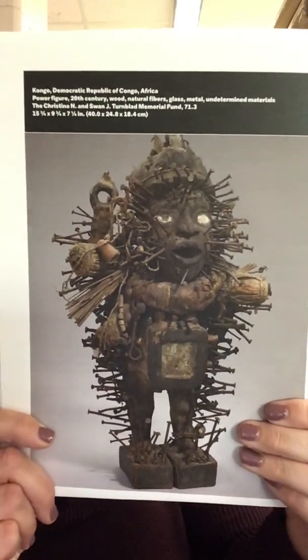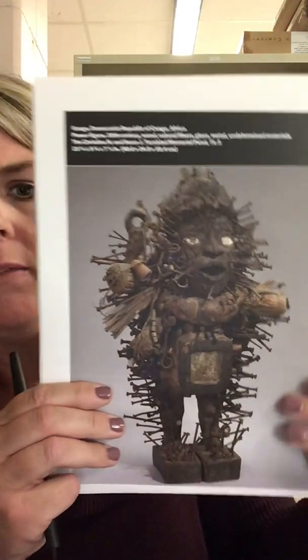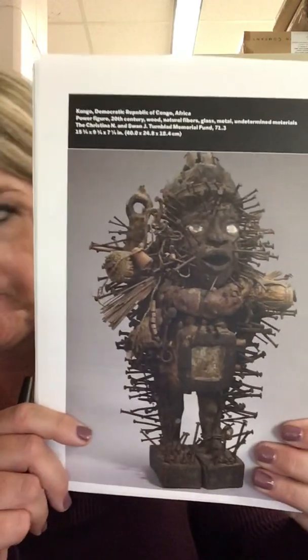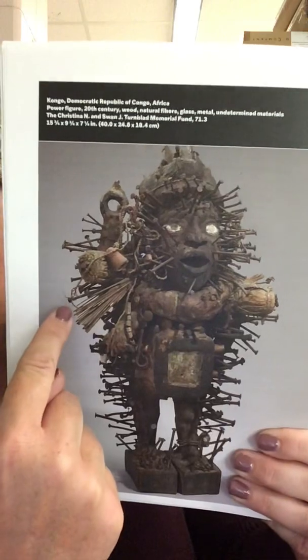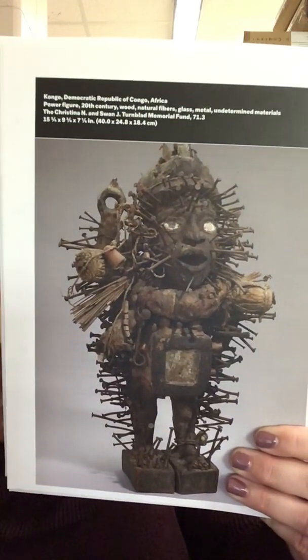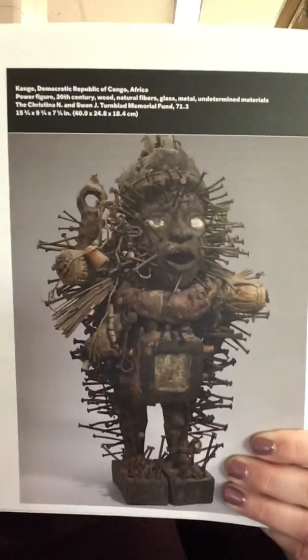So you might be able to tell that this power figure is small. It's only about 16 inches tall. So just a little bit over a foot tall, not quite a foot and a half. And it's about 7 inches wide from that side to that side. But it can still be pretty intimidating with all the nails and the blades that it has sticking out of it. It's small but mighty.